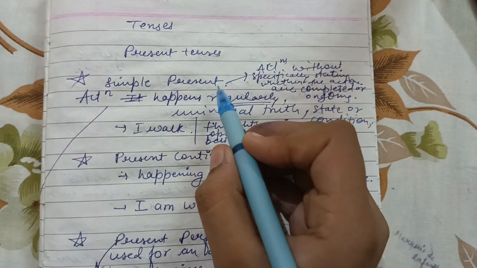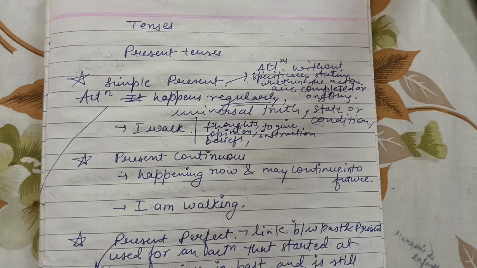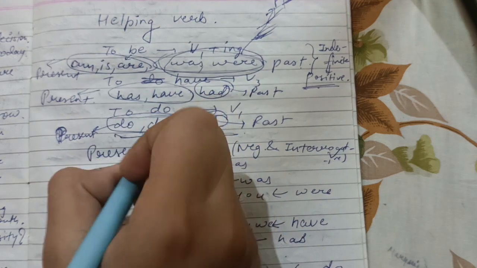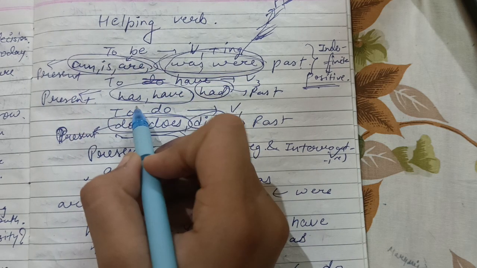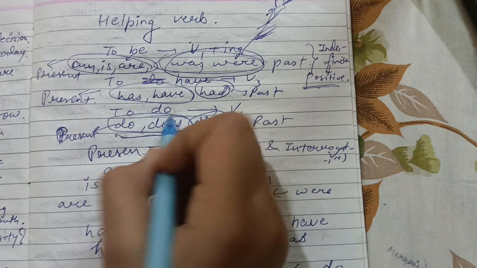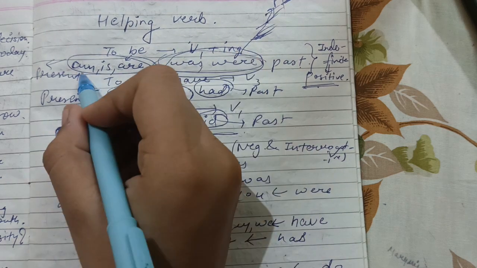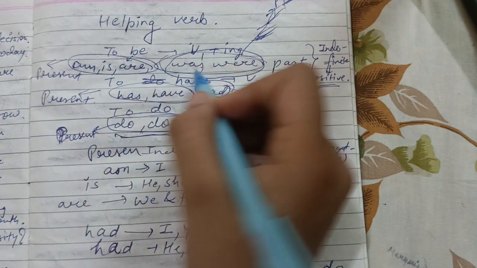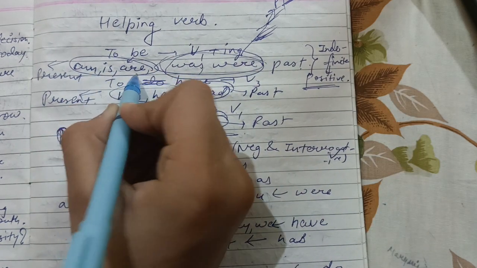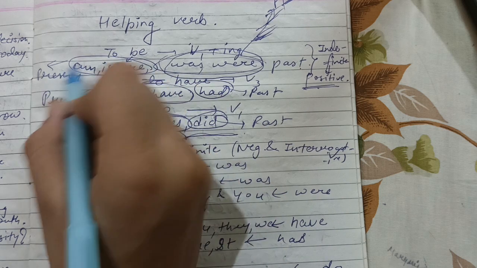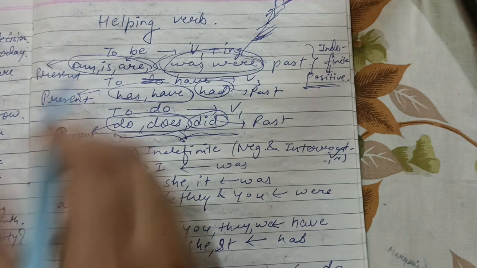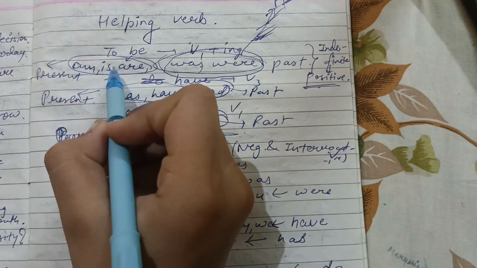Okay, so let's begin. First of all, talking about helping verbs. There are three families of helping verbs: to be family, has family, meaning to have family, and to do family. In the to be family there are am, is, are, was, were. Am, is, are are used in present, and was, were is used in past. In which tense is it used?